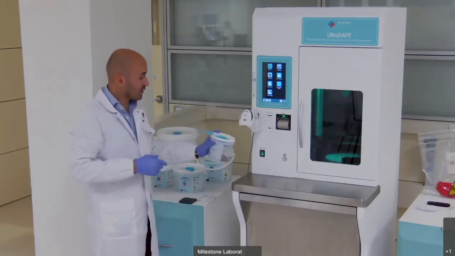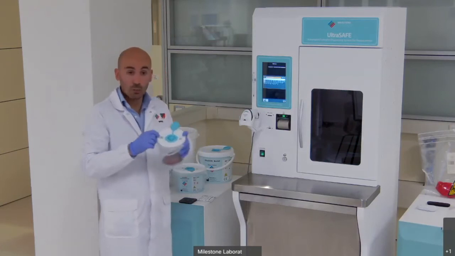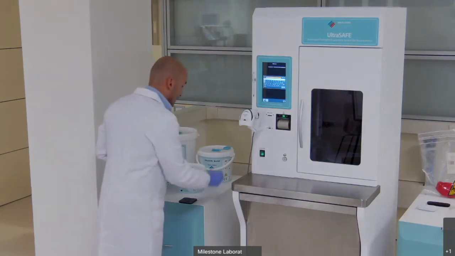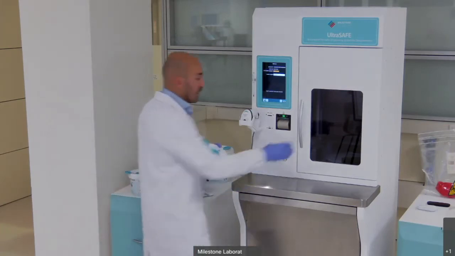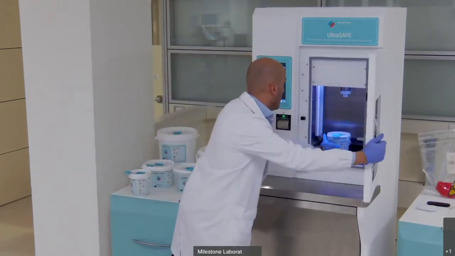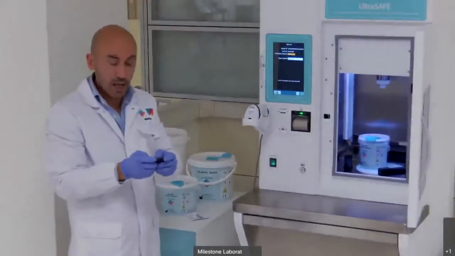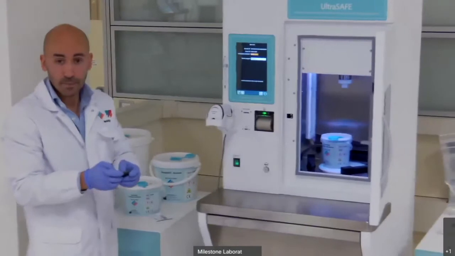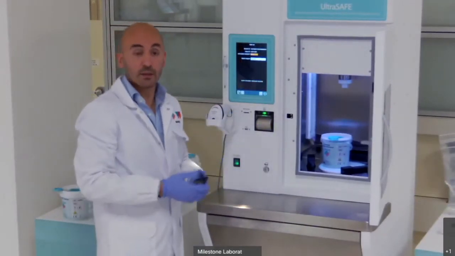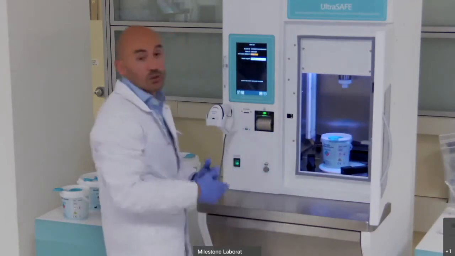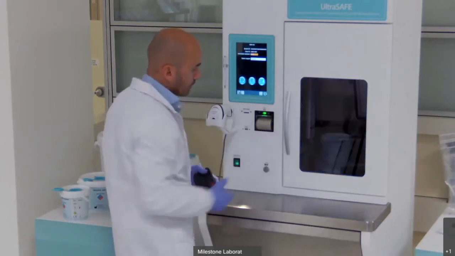As in the previous instrument, I need to scan one of the barcodes on top of the bucket, scan the requisition form of the patient, and place it on top of the scale. I will slightly zoom to give you a better sight. On purpose, I put it off center, because one of the features is that the system will automatically center the bucket.